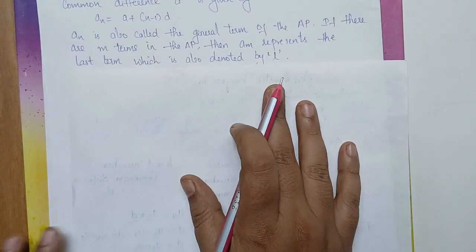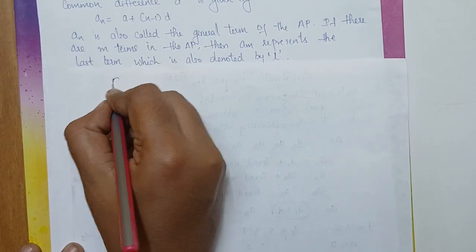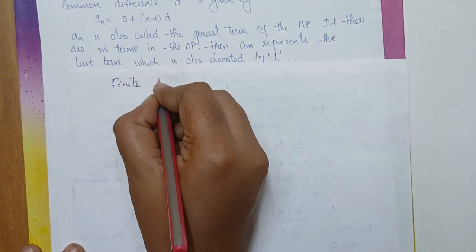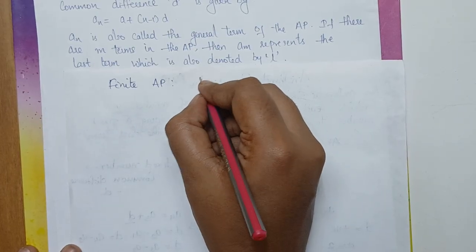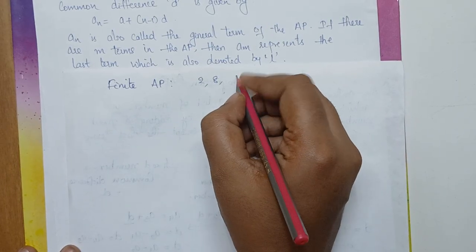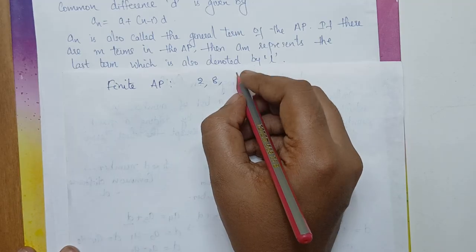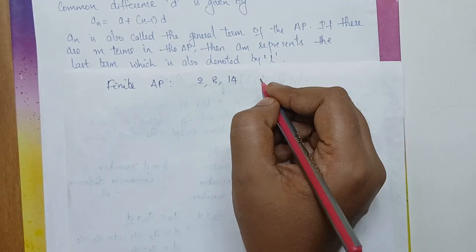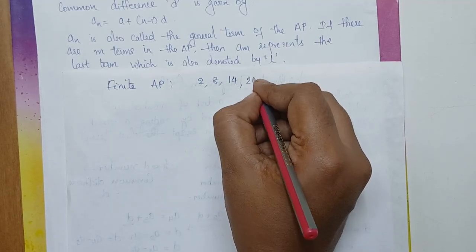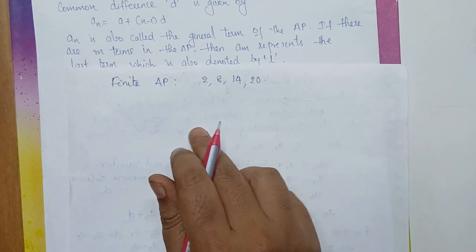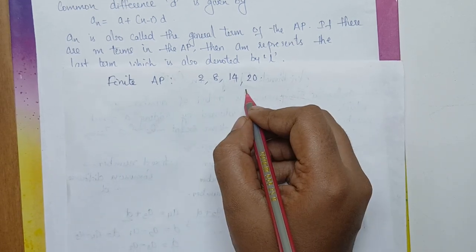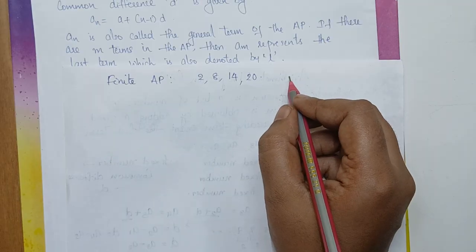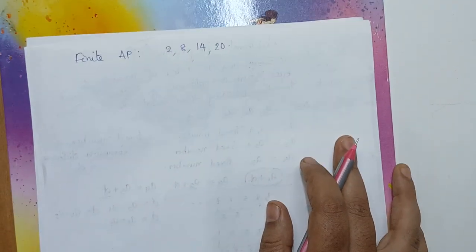An example of a finite AP would be 2, 8, 14, 20. Here we can say that this AP has 4 terms.